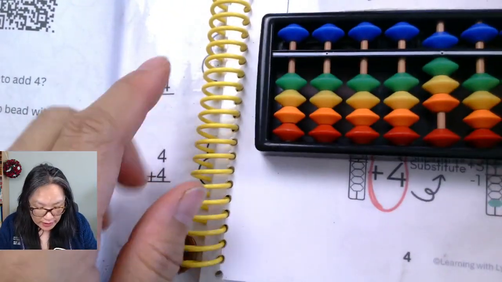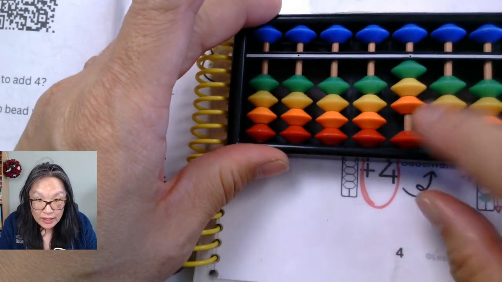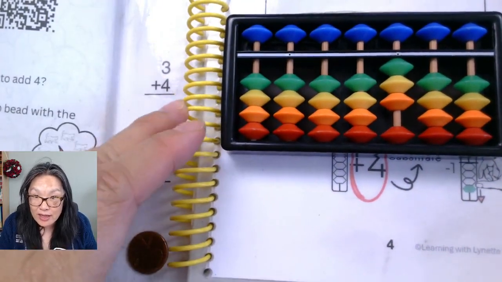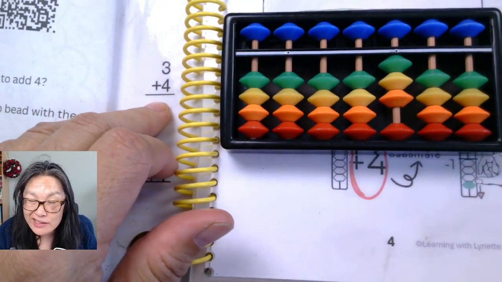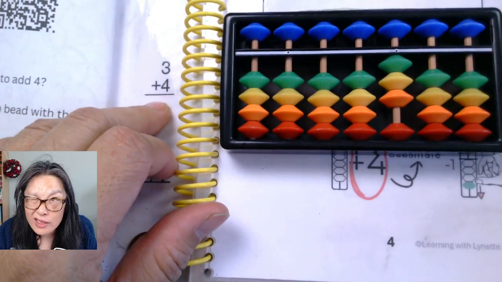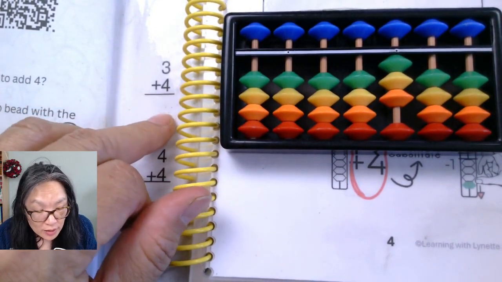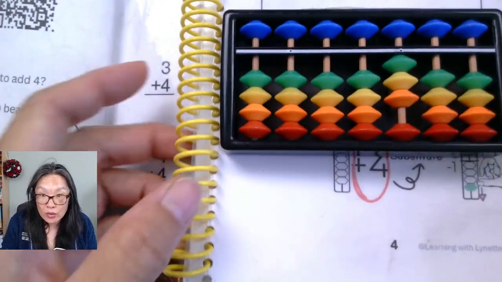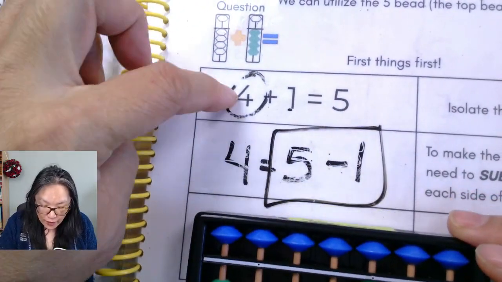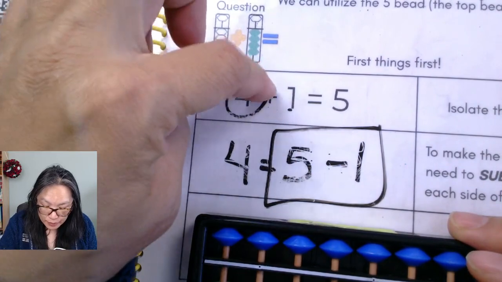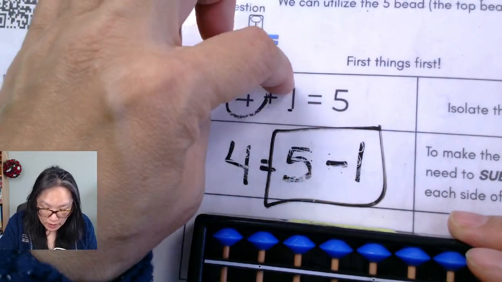If I have 3, I have 3 on the abacus. When I have 3 on the abacus, again, I'm not going to memorize doubles minus 1 or doubles plus 1, right? I'm going to utilize this concept that we already know. We already know 1 plus 4. 4 plus 1 is equal to 5.